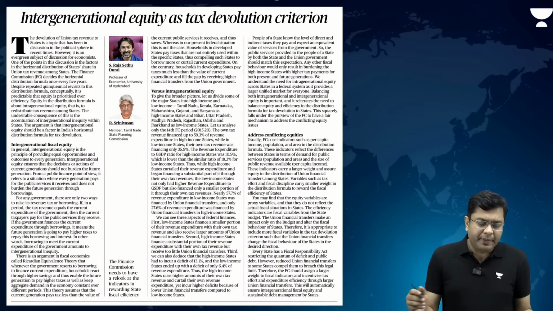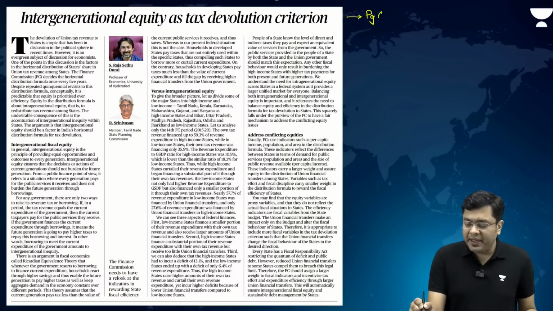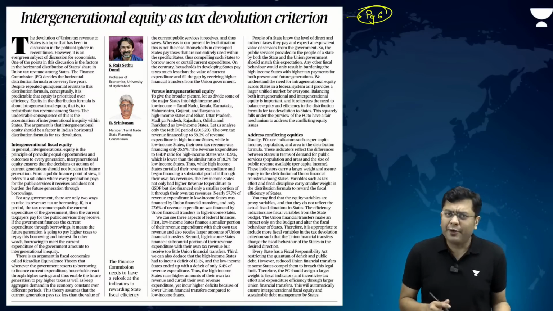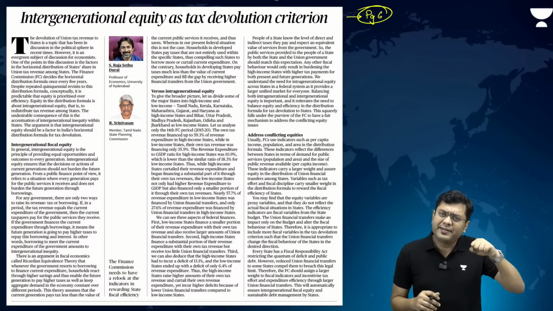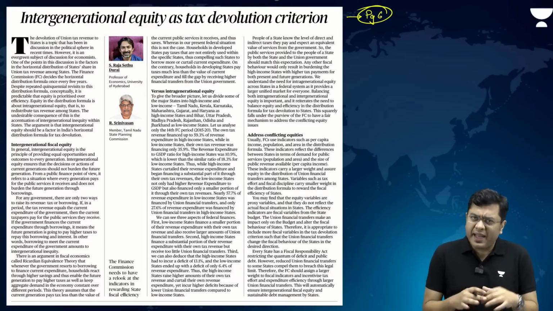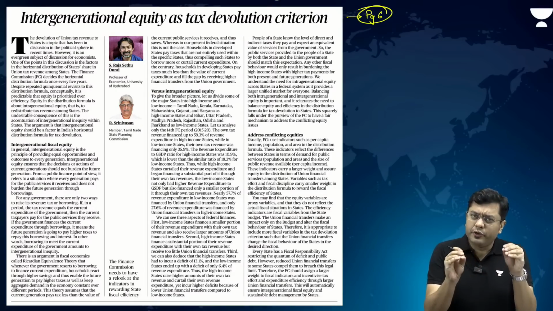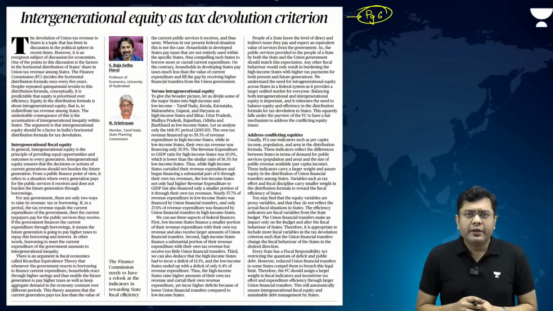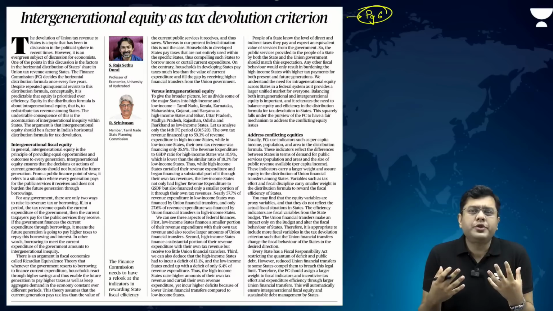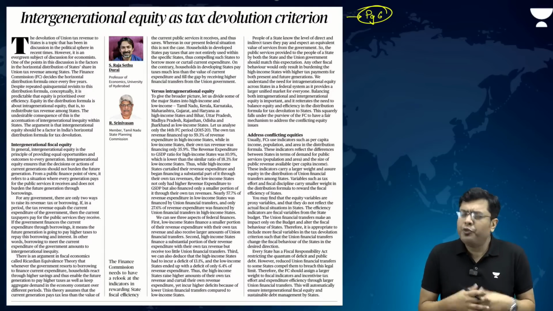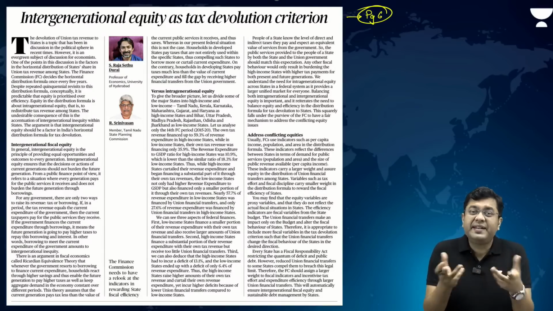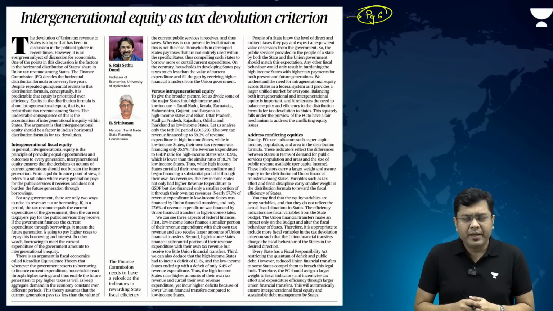The first topic talks about intergenerational equity as tax devolution criterion, which has appeared on page 6. Now, first of all, let us declutter this concept and let us break this article into simplistic pieces. So, when it comes to tax devolution, what does that mean? What do we mean by tax devolution criteria?